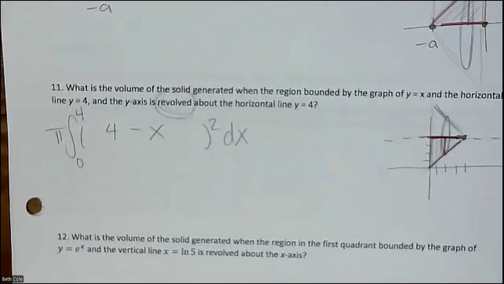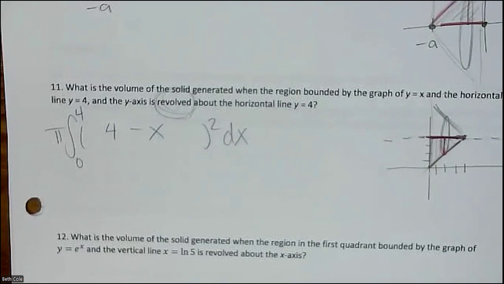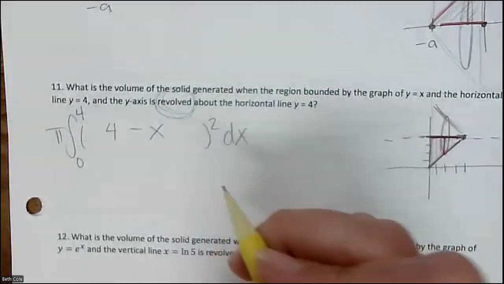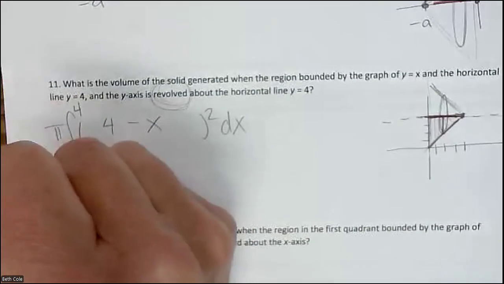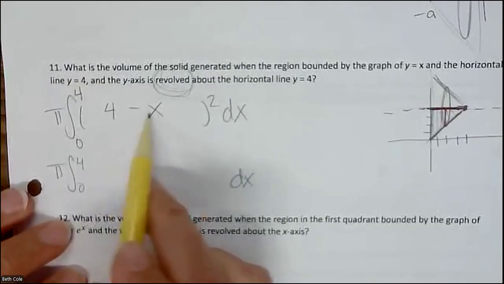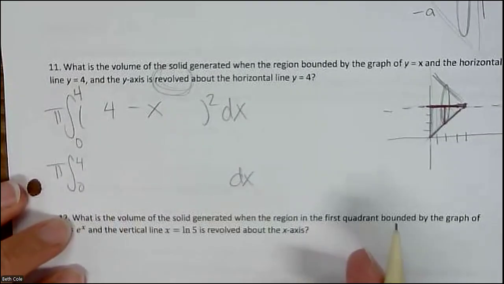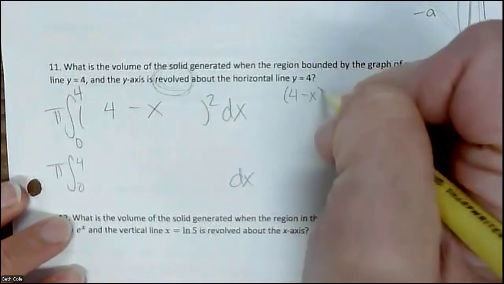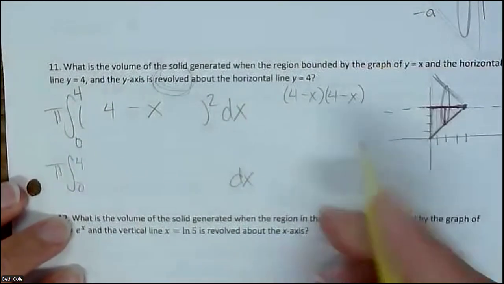Is that it, or do we have to work this out? Did it say set up? Nope, we have to actually work it out. I'll give you a break after this one. You're going to have to do a little bit of algebra. Leave this alone for a second. You have to work out 4 minus x squared. If you need to, off to the side, this is what that means.